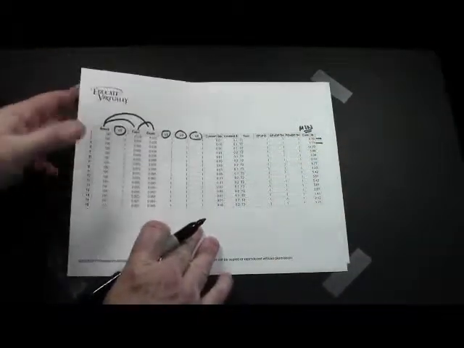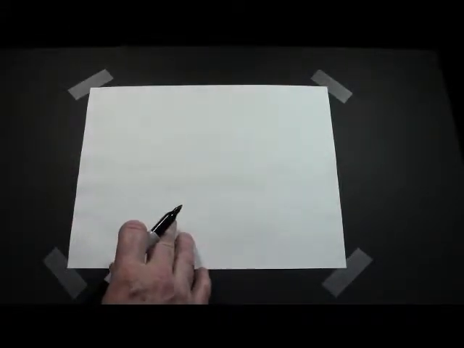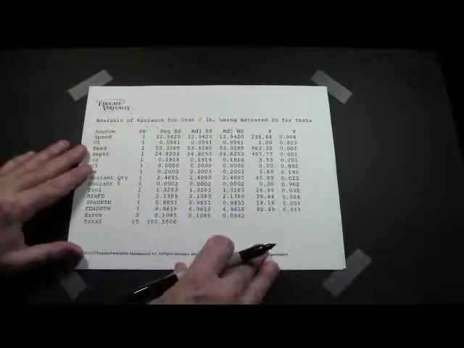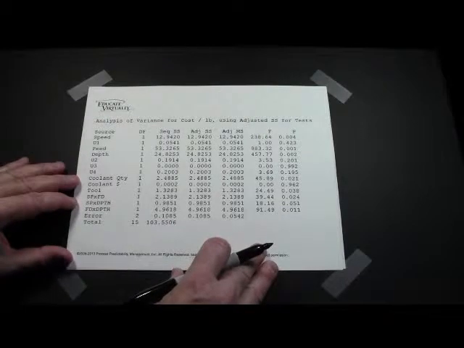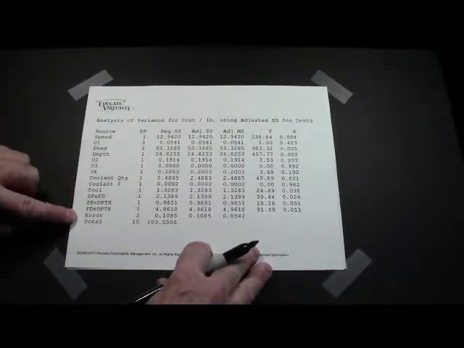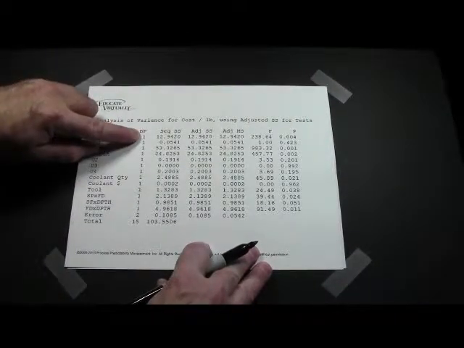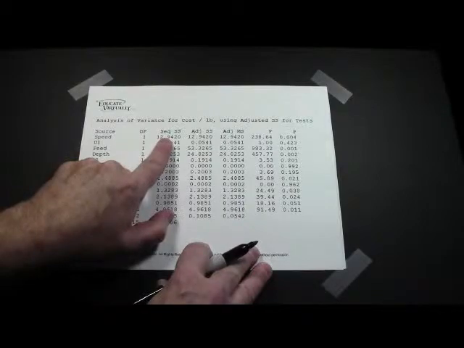So let's take a look at the initial analysis of variance. Alright, so here we have all of our sources. Each of these has two level settings, so there's 1 degree of freedom. We have our sum of squares.